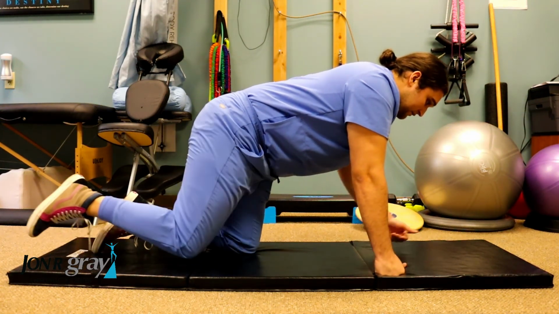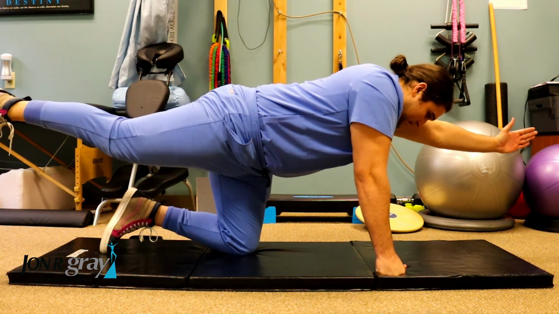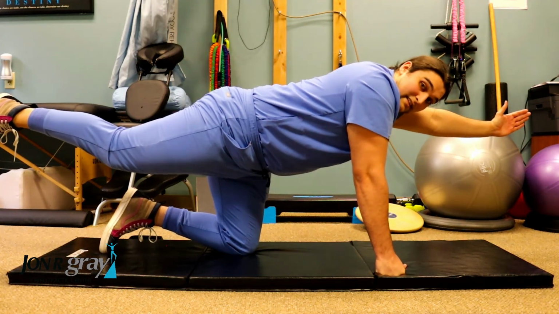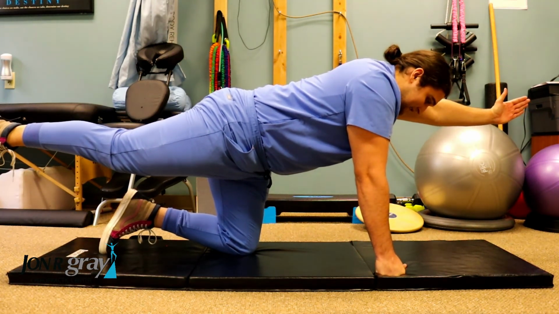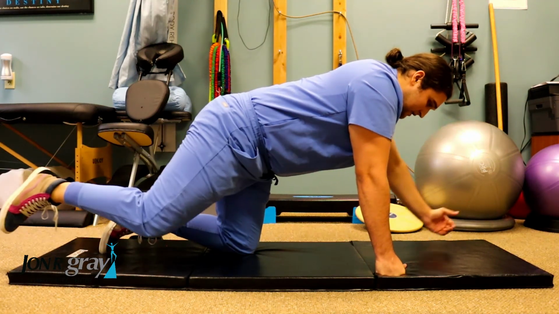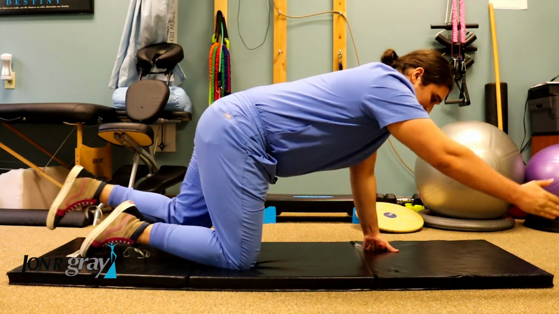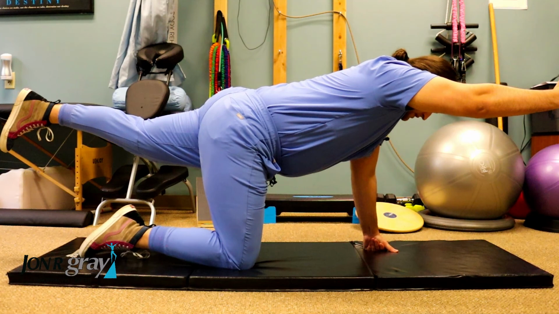And we're going to do the other two. Tighten the core. Oh, you can see that stability is a major factor in this exercise. Come back down, and we'll repeat this for 10 times on each side.